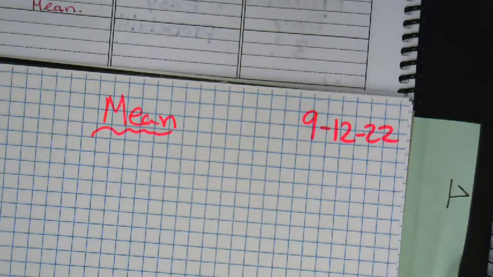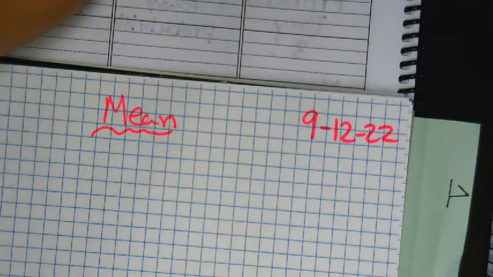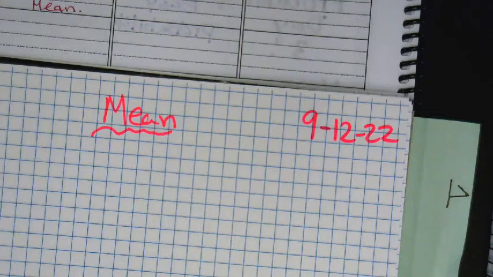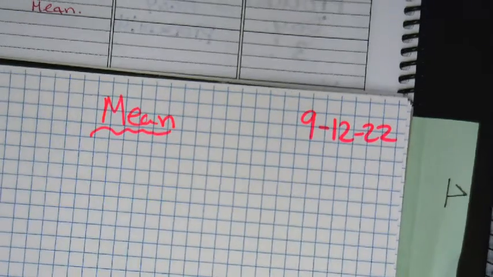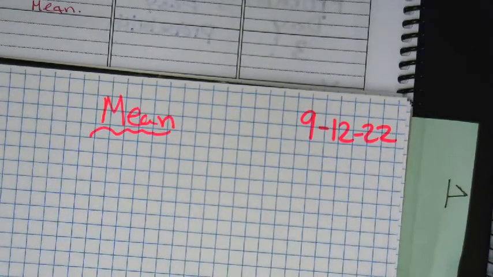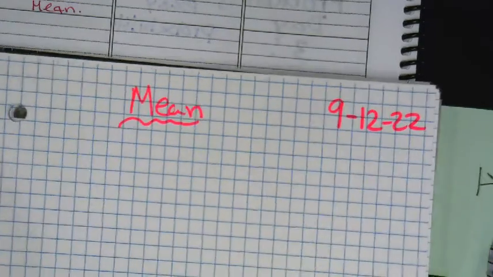Mean. Have we done mean before in your other grades? You've done it? Good. It confuses me every single time because I always forget about it, and then whenever I go into the math test, I forget how to do it. We're going to go over it today. Mean is how you get your grade. Your teachers do the mean to figure out what your grade is.